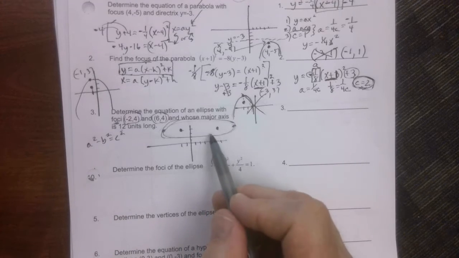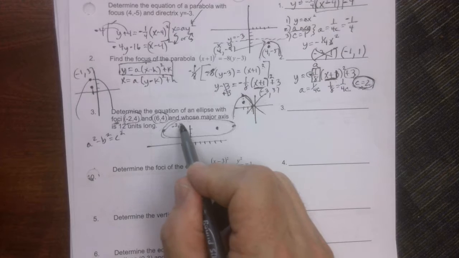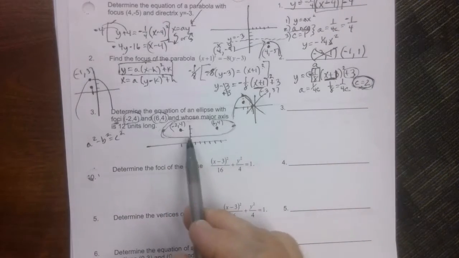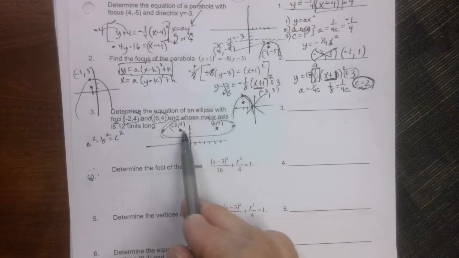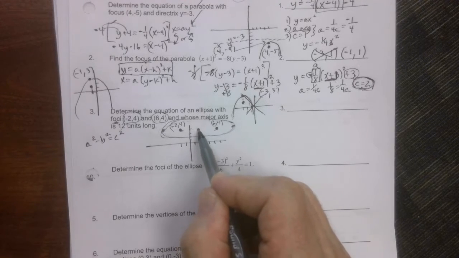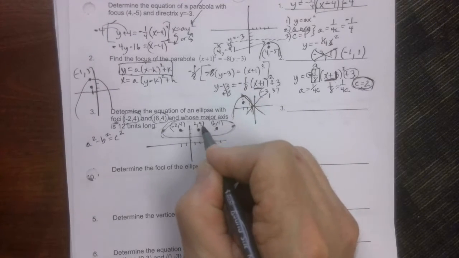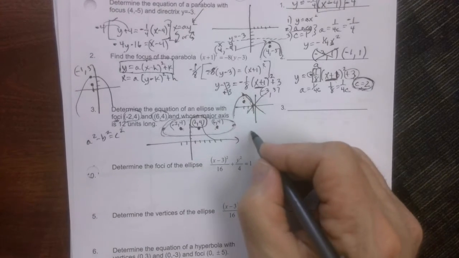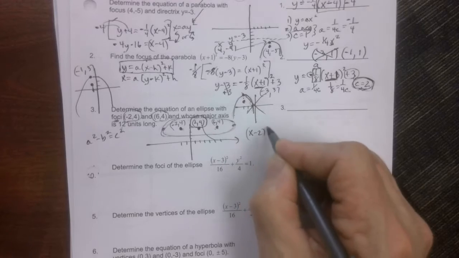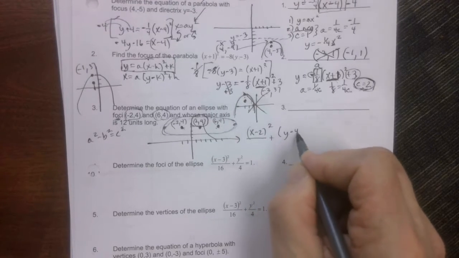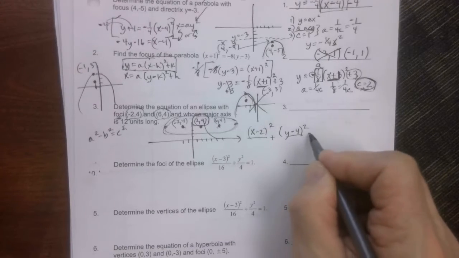So let's go ahead and find the center. If this is -2, 4, and this is 6, 4, we can see that there's 8 units between these two, so I'd go 4 in from here or 4 to the right from here. Regardless, I'd end up with the center being 2, 4, and that's huge. 2, 4. Because that's the center, I now know that it's going to look like this. X minus 2 squared plus y minus 4 squared equals 1.